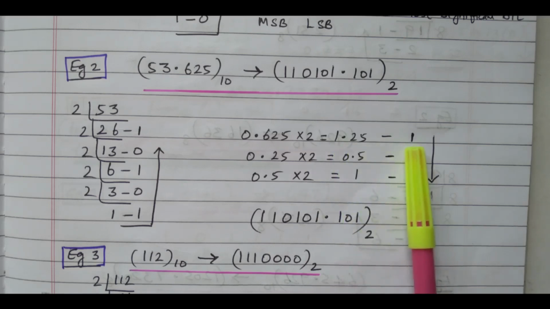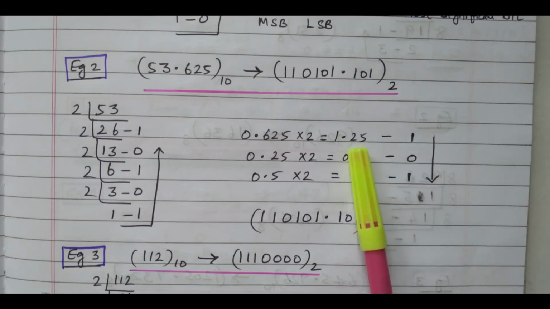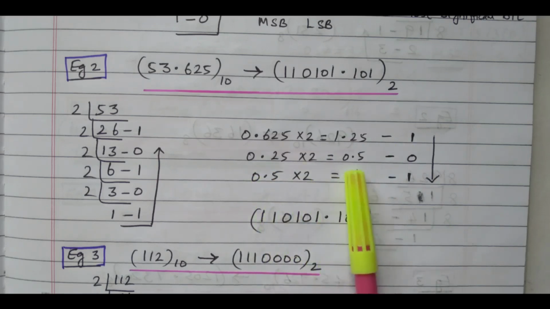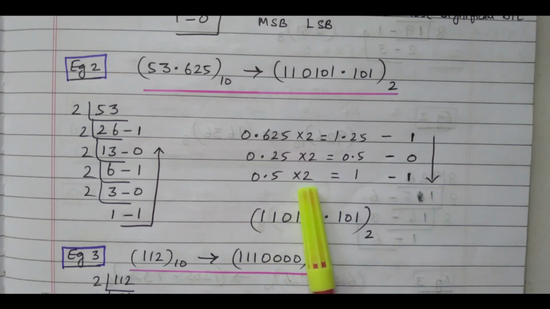1.25, the 1 is written separately. What is the balance? 0.25. This 0.25 is again multiplied by 2. It is 0.5, which means we have only 0. Again this 0.5 is multiplied by 2, it is 1. So we will take this 1 separately. We need to write this 1 separately.